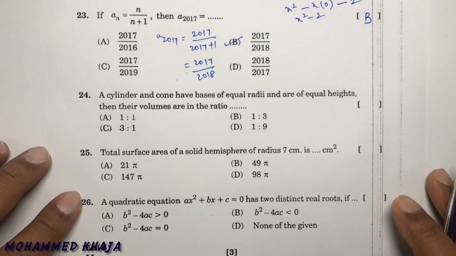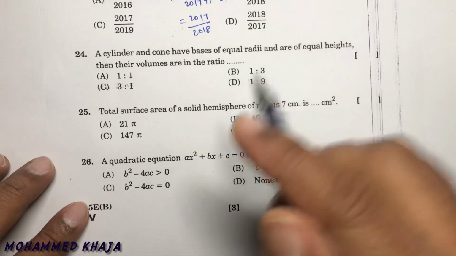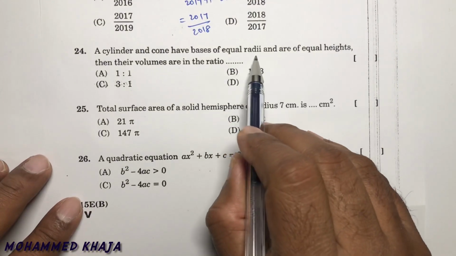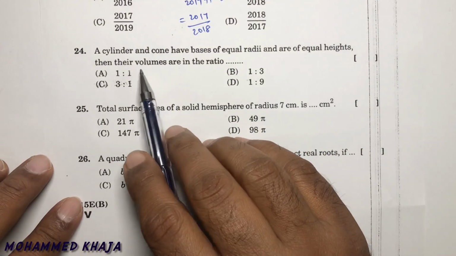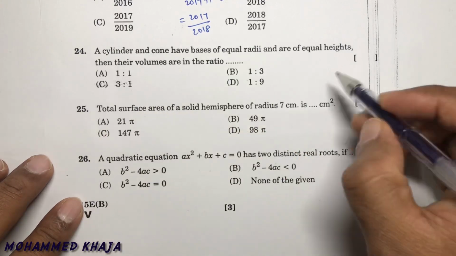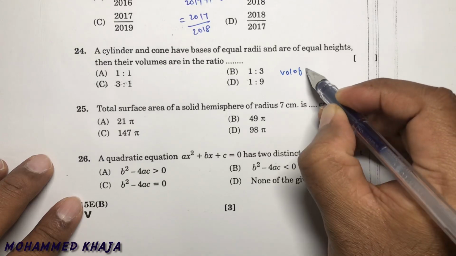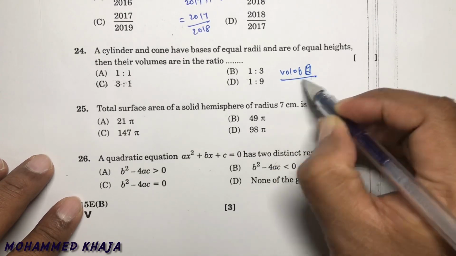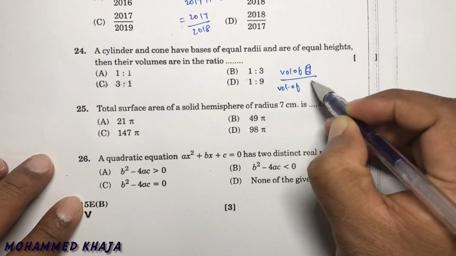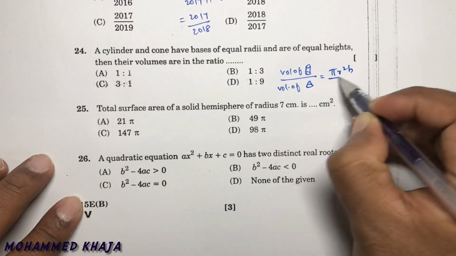Next one. A cylinder and cone have bases of equal radii and equal heights, then their volumes are in the ratio. In the question first we have cylinder, so while writing, you write volume of cylinder by volume of cone. Volume of cylinder is pi r square h.